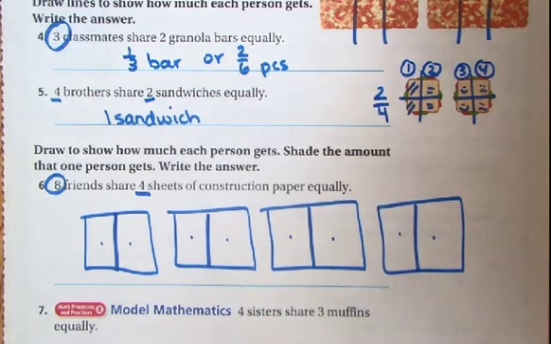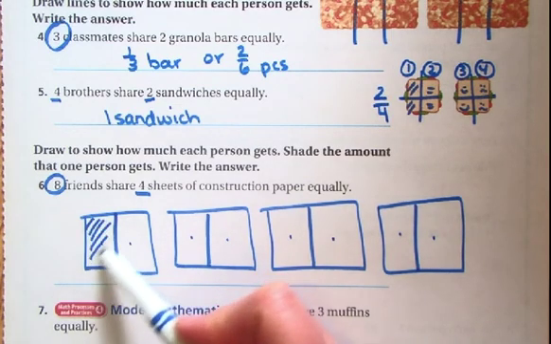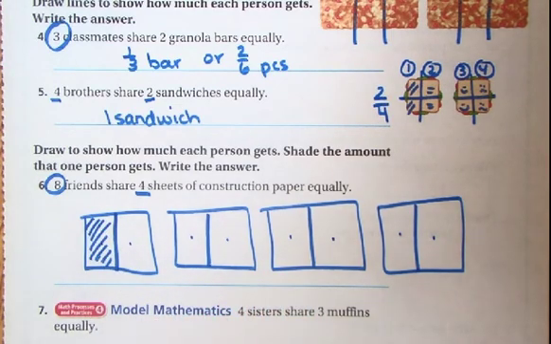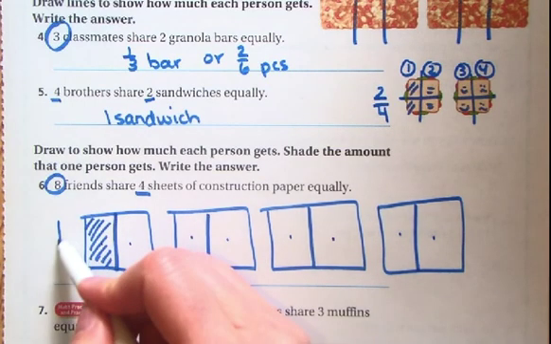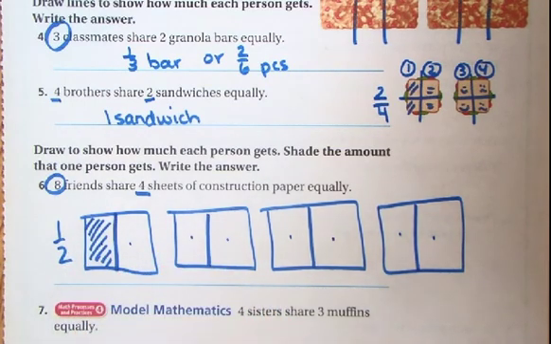How much of each construction paper will someone get? 2. No, this is 1 piece of construction paper. How much will 1 person get? Each person's going to get this amount. How much is that? 1/2. They're each going to get a half of a sheet of paper.